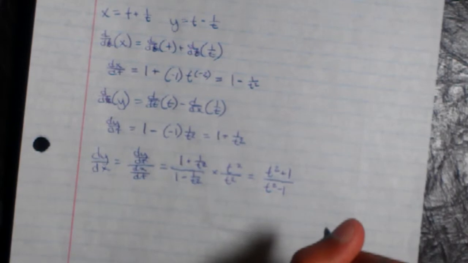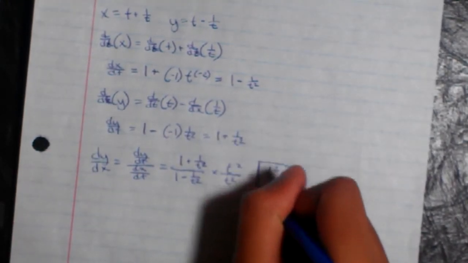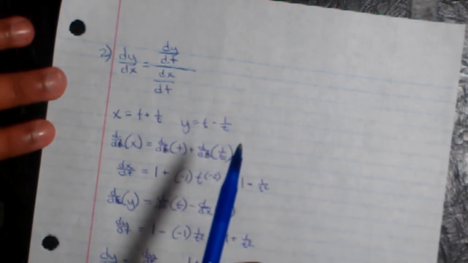Now you notice this is the same exact answer as using method 1, except method 2 was a lot less work. And so we do that by using chain rule instead of solving for an equation without any t's in it.